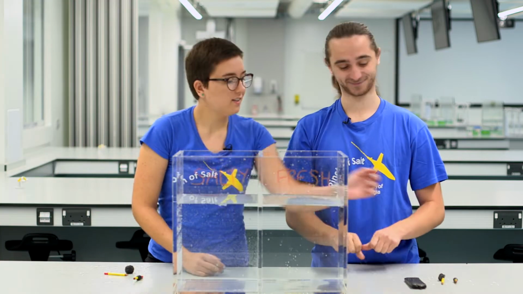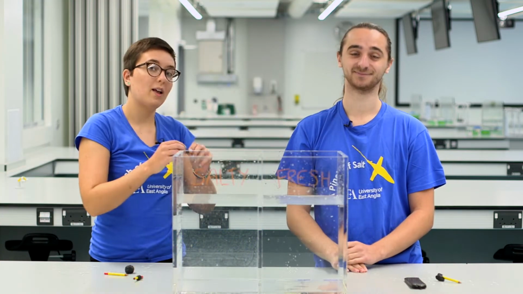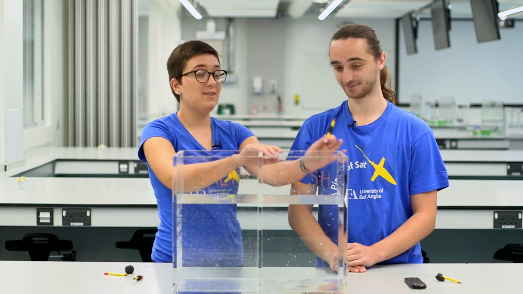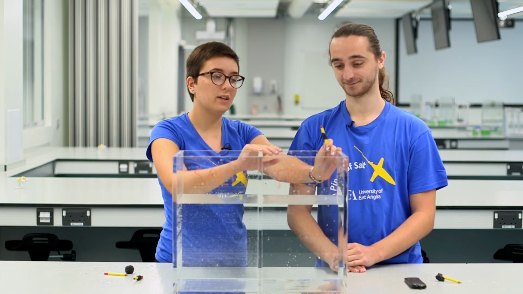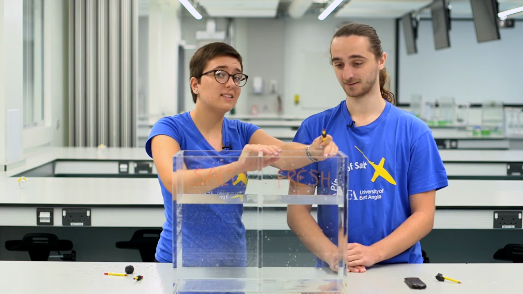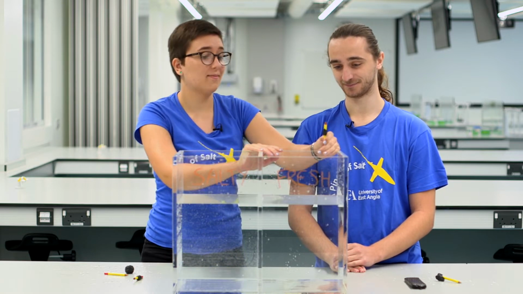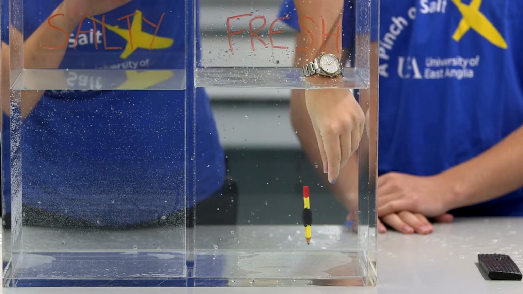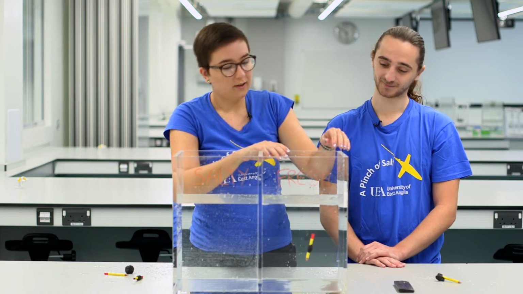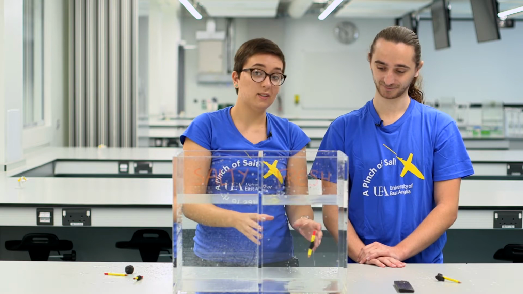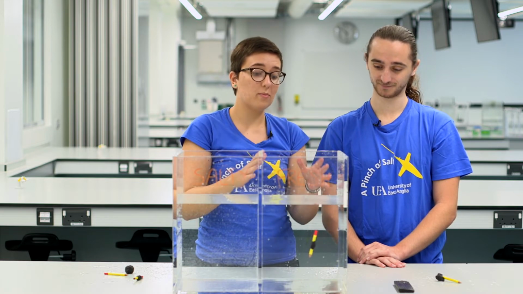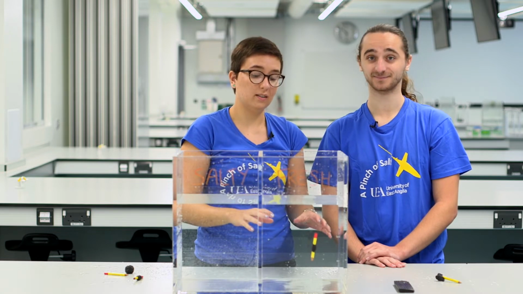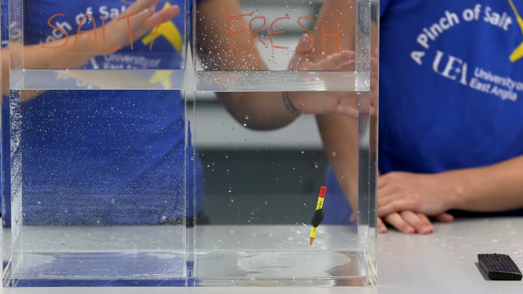So earlier, we took a pencil and put just the right amount of plasticine on it so that it'll have the same density as our fresh water. So what do you think might happen if we put this in the water? Let's see. So what's happened is our pencil has hovered in the water just where we put it, and that is because it has the same density as the water. And this is something called neutral buoyancy.